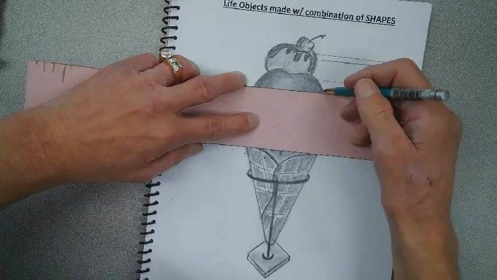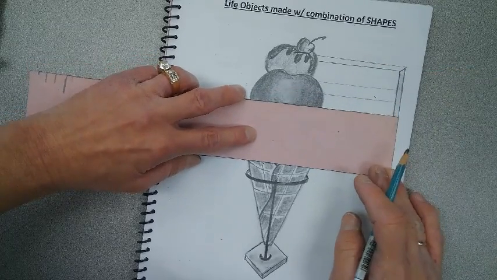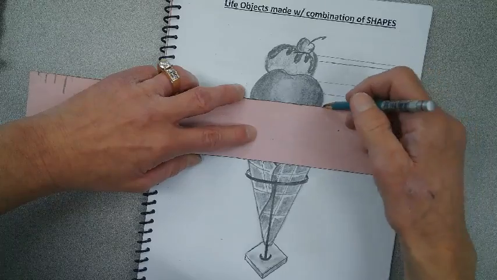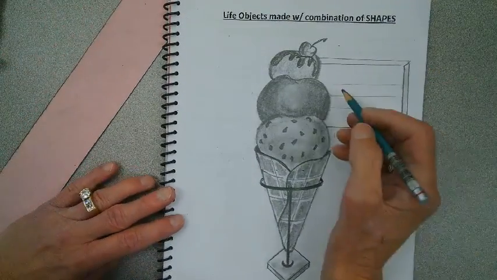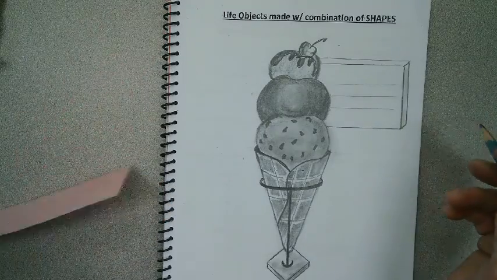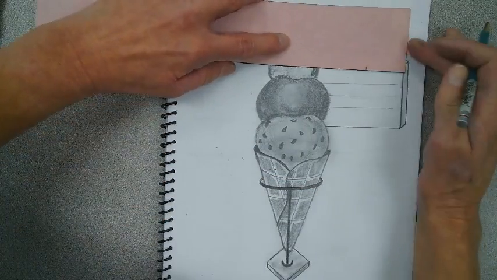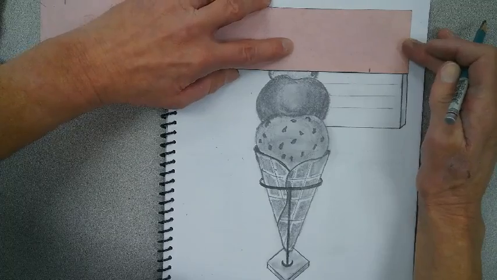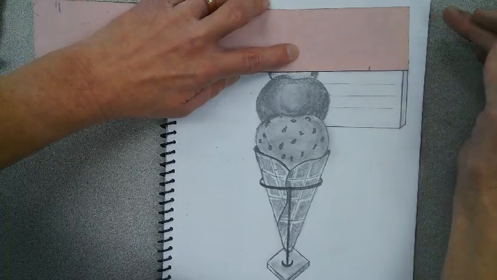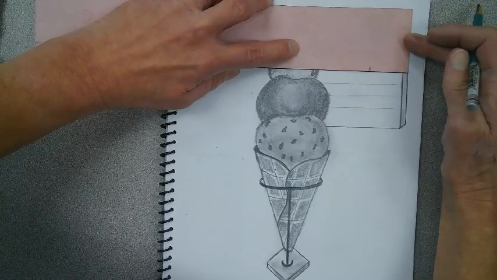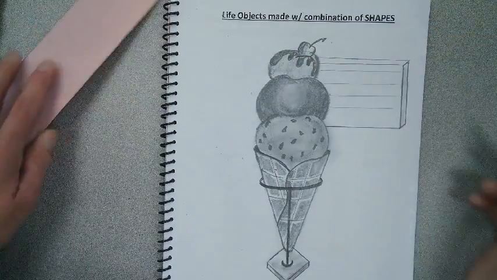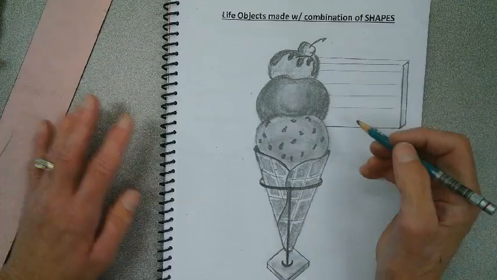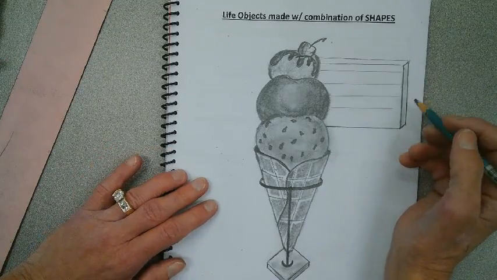These are guidelines, so sketch lightly. And I'm going to write, you know what? I'm going to put one more guideline right up here.